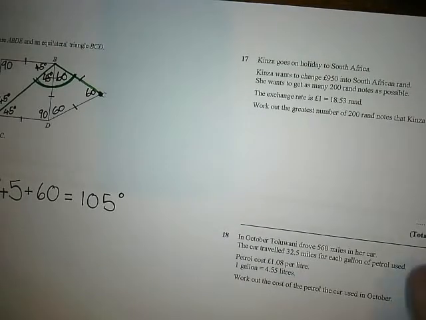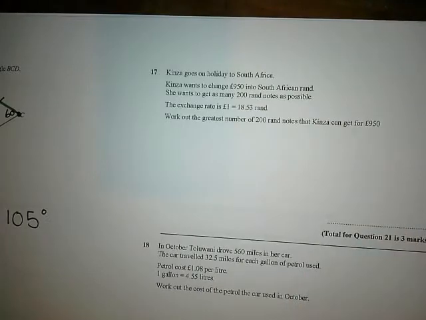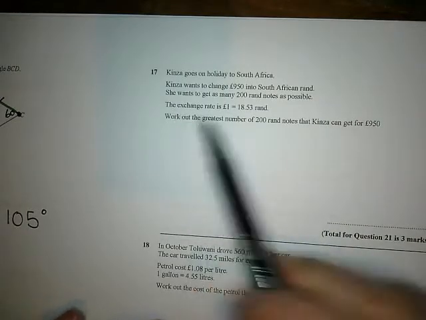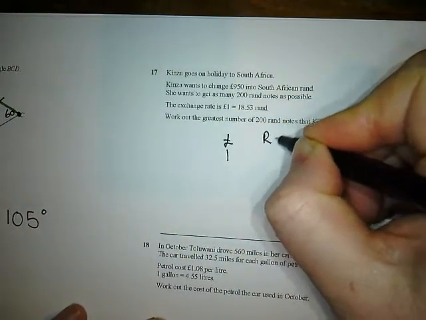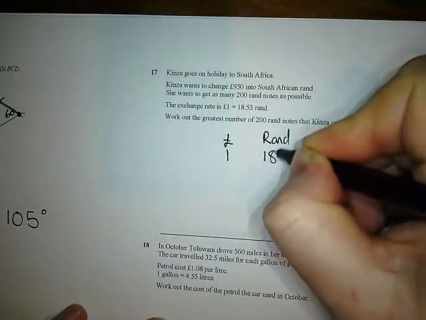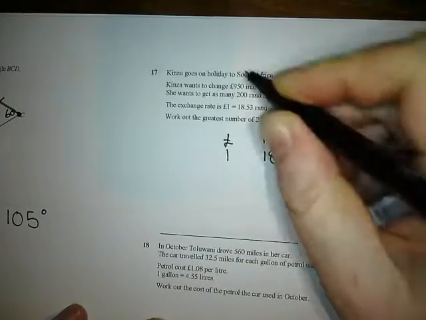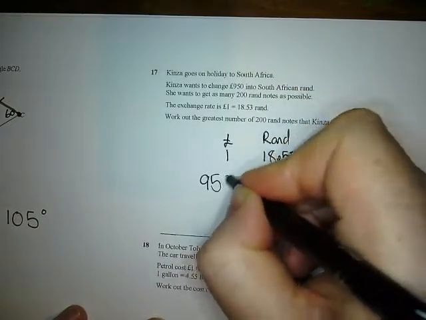Question 17. Kinza goes on holiday to South Africa. She wants to turn £950 into South African rand. She wants to get as many 200 rand notes as possible. We're told that £1 is 18.53 rand and we've got £950.